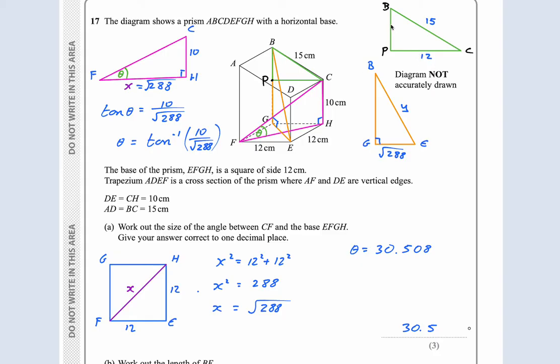So that's 12. I don't have this length here. I can find it, however, again, using Pythagoras' theorem. And what I'm going to do is, once I find PB, let me add in this point P here. So, just because I know this is confusing, guys, from G to P is 10, because look, this length is 10.